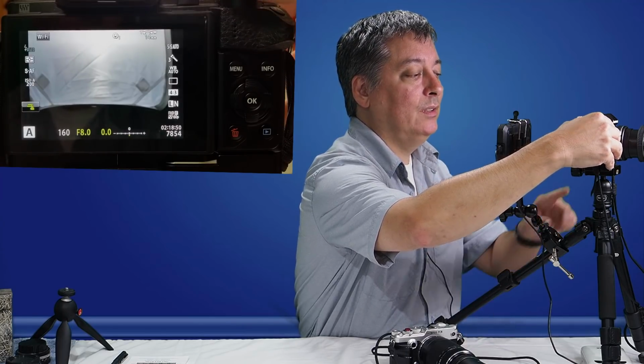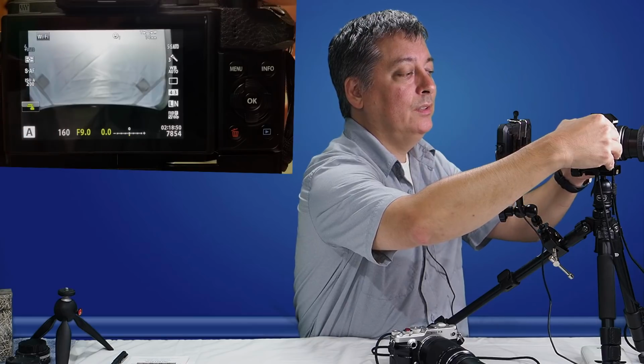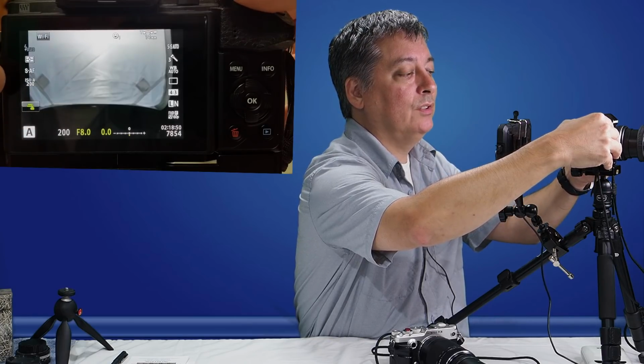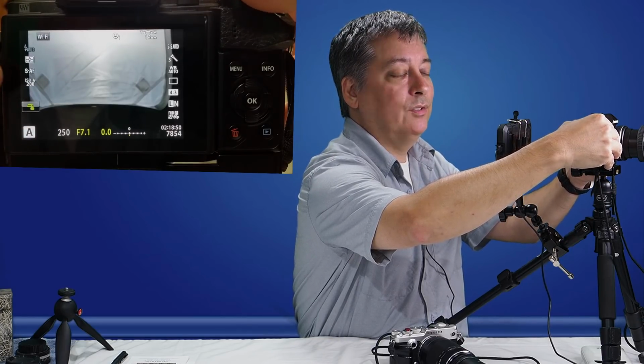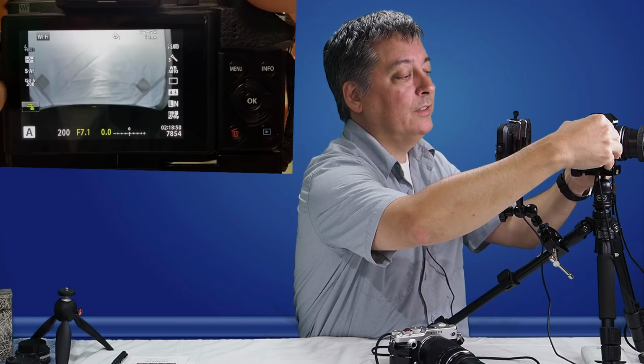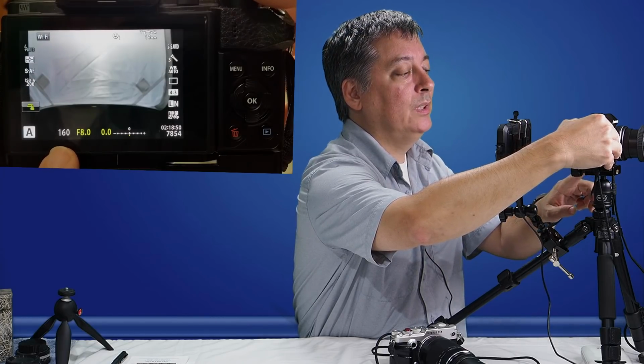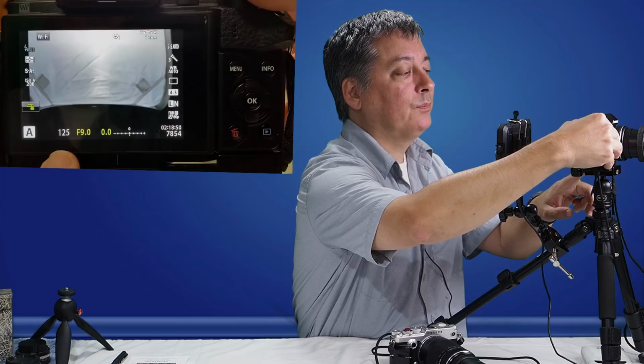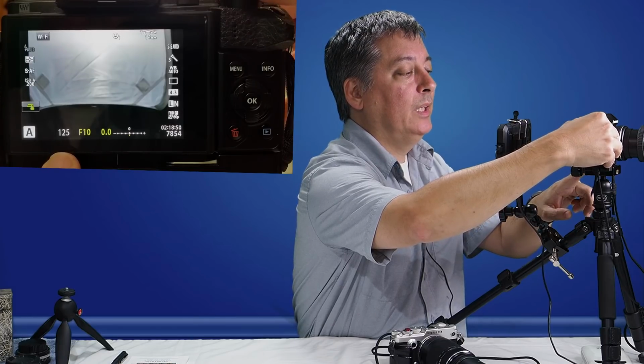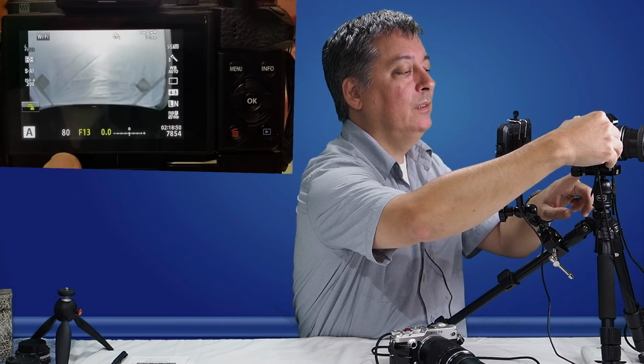But watch, as I'm raising the f-stop, you can see the ISO is not changing, because it's trying to maintain ISO 200, but you can see the shutter speed is slowing down. Now I'm at f10, f11, f13, now I'm at f14, 1/60th of a second, and you can see that it just touched the ISO a little bit and raised it to 250.